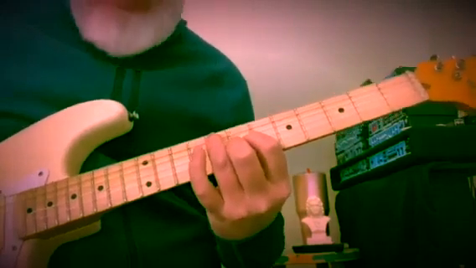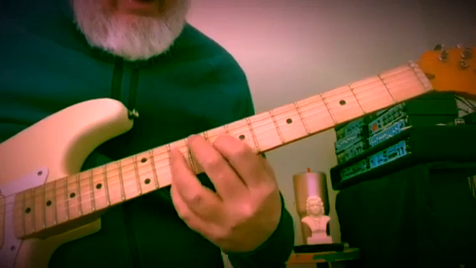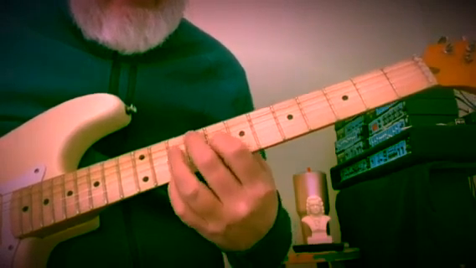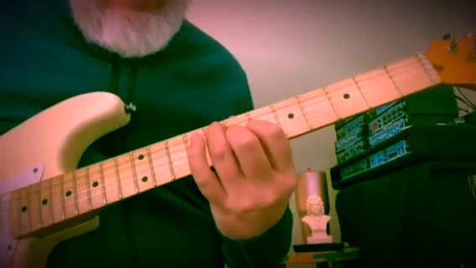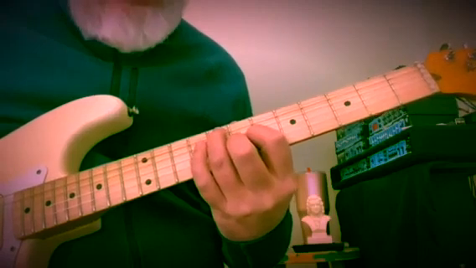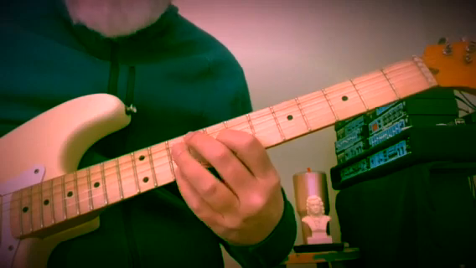That's making use of that open string. Then I ended it up here. So that's 8, 7, 7, open, 9, 8, 10.